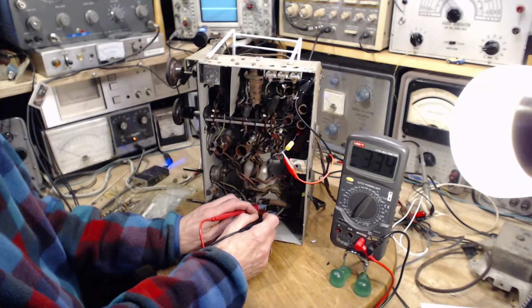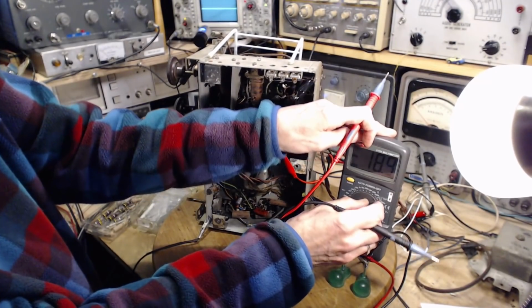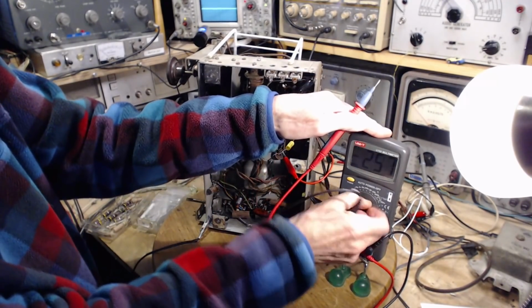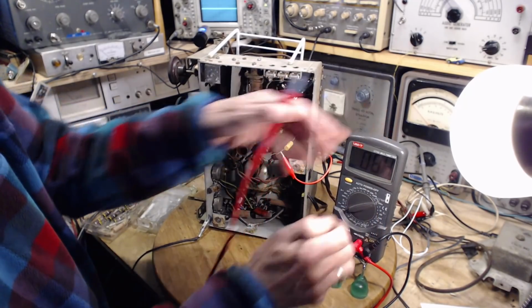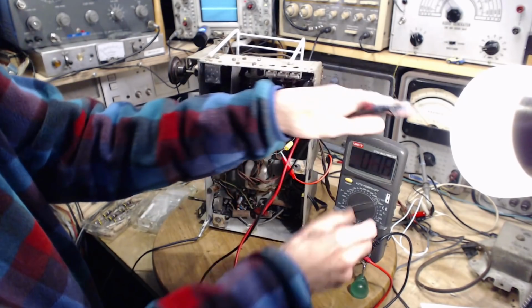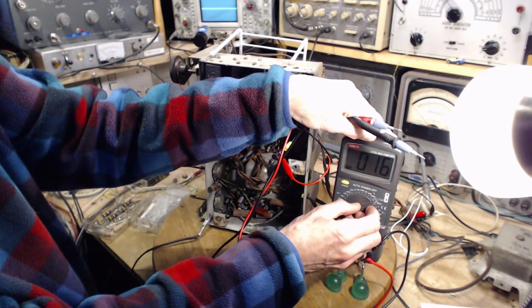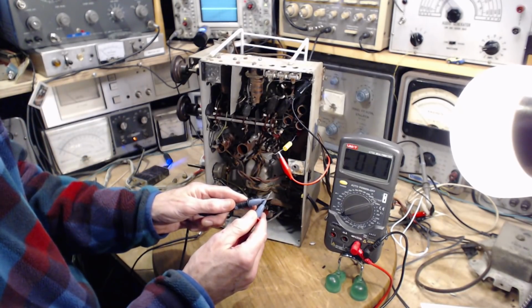Well, that's a resistance. What if we actually try to measure the DC voltage there? What if we give up on this meter? I don't know.